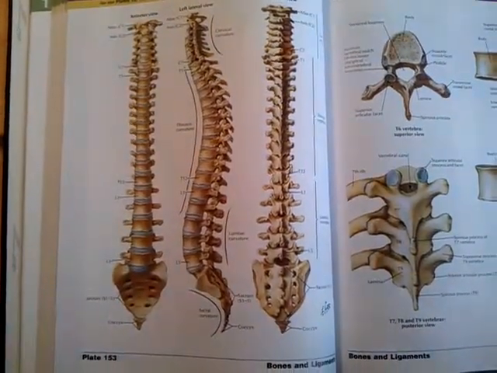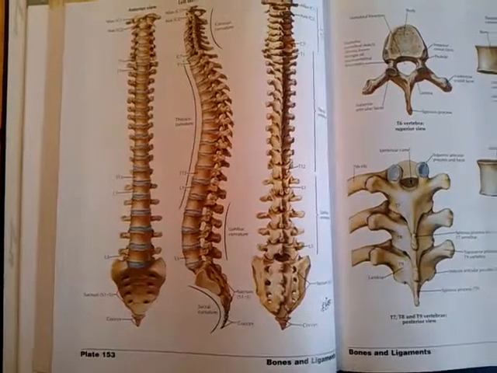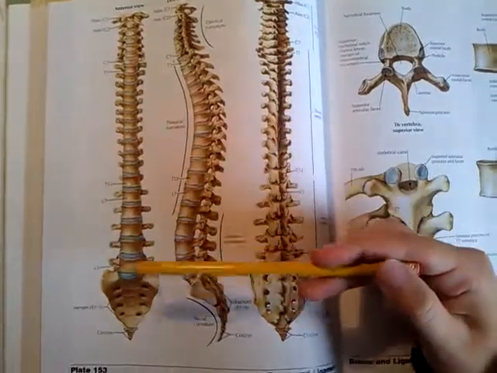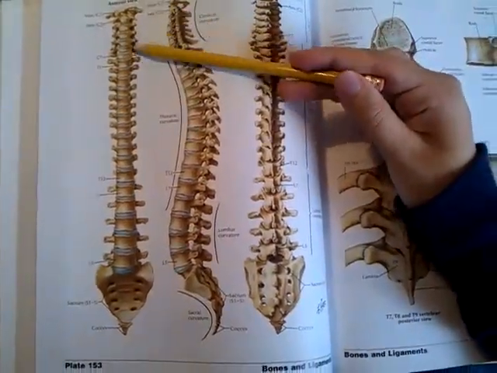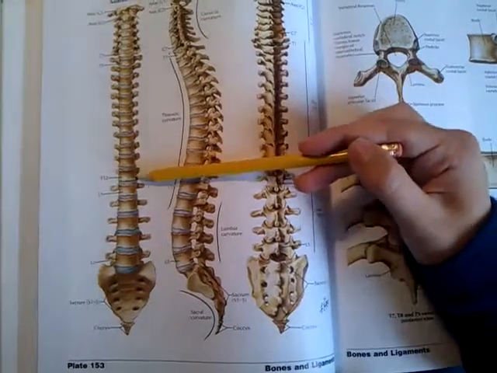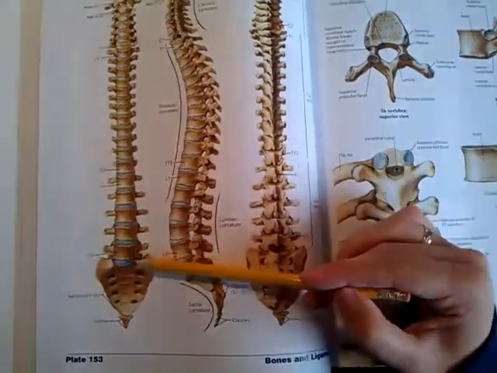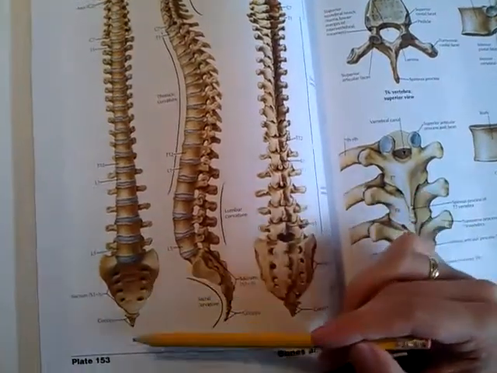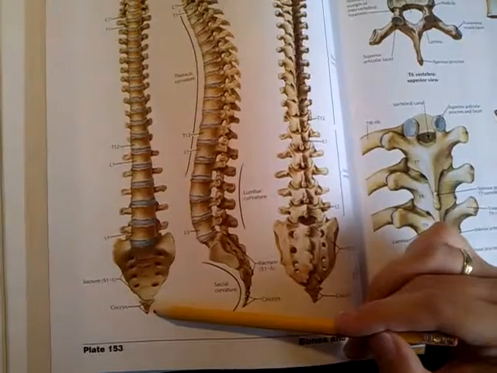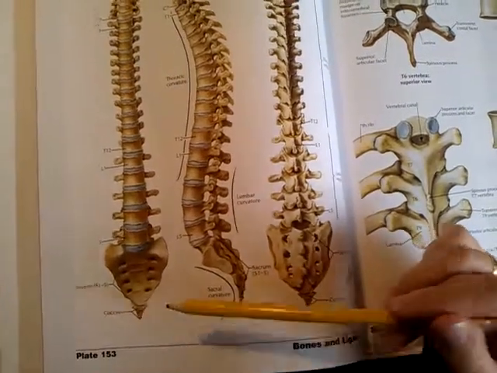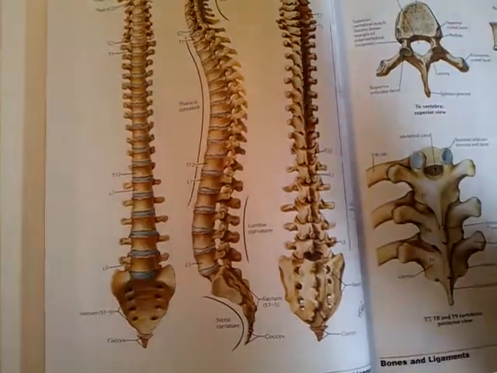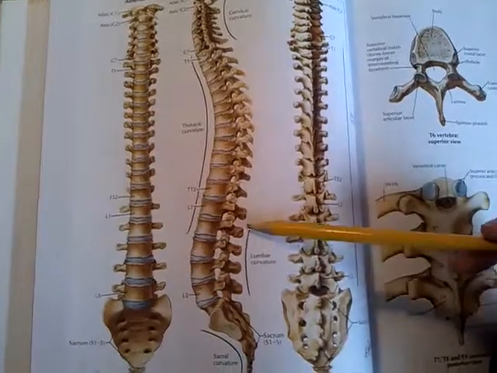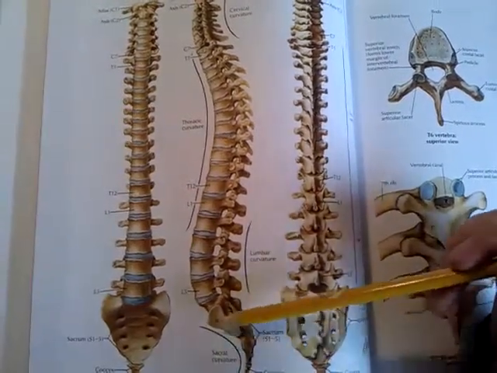Question 11. Vertebrae, general features, cervical vertebrae, thoracic vertebrae. Here you see the vertebral column. You have 7 cervical vertebrae, 12 thoracic, 5 lumbar. Then you have the sacrum, which consists of 5 fused sacral vertebrae, and the coccyx, which consists of 4 fused coccygeal vertebrae. You have a cervical curvature, a thoracic curvature, a lumbar curvature, and a sacral curvature.